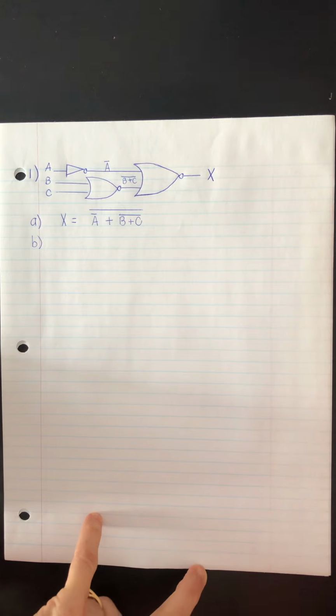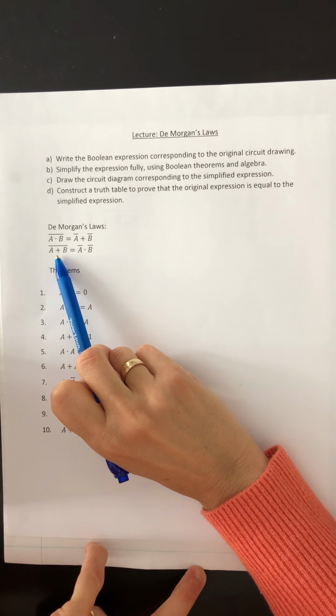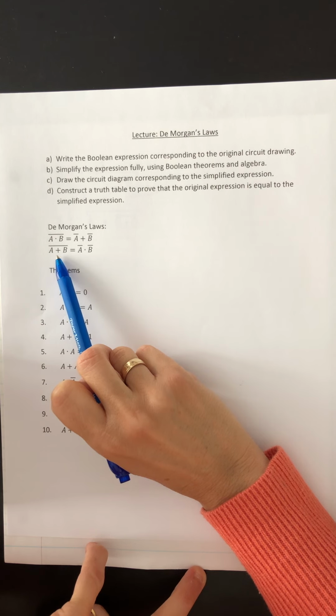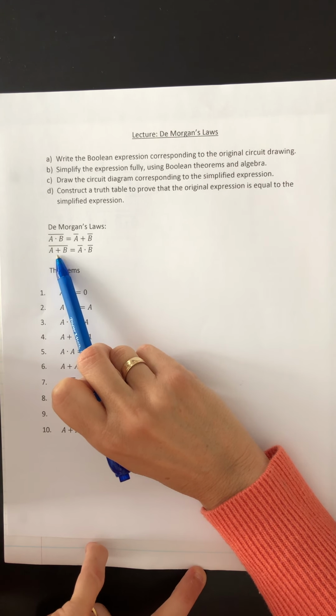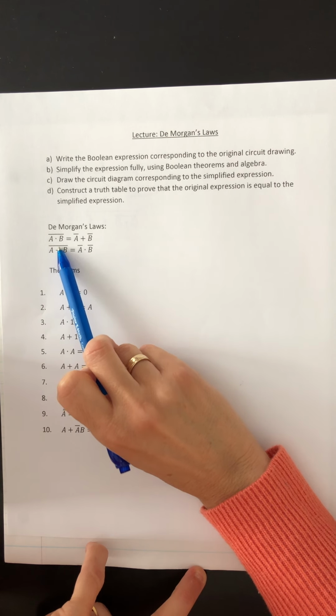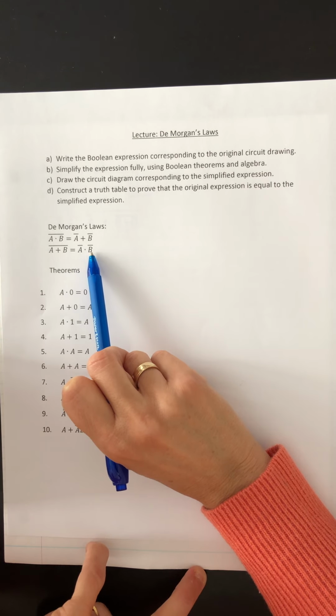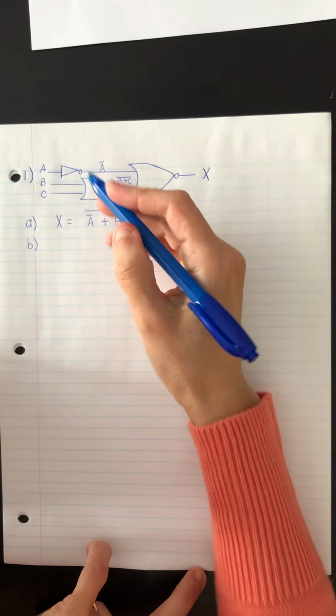So take a look at the rule again. We're going to be using the second one here since we have addition currently. So what we do is we change addition to multiplication, and then the bar breaks right above that operation. So we'll have a smaller bar to the left and to the right of the new multiplication.